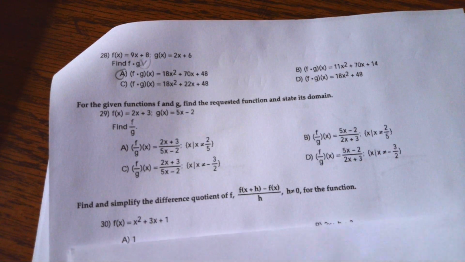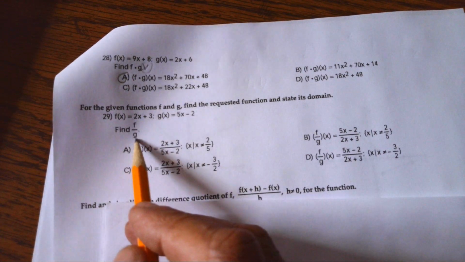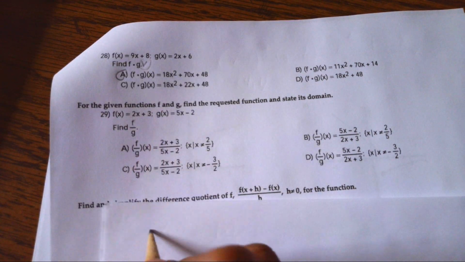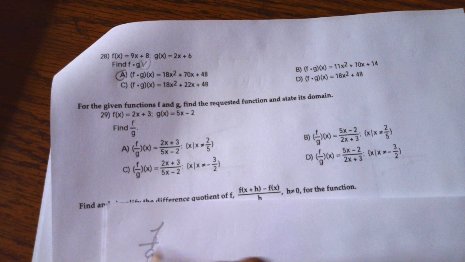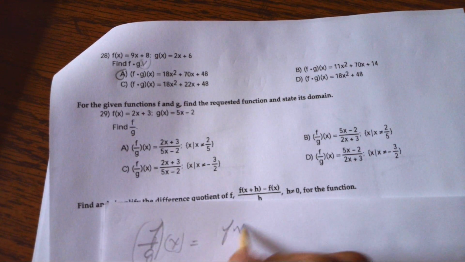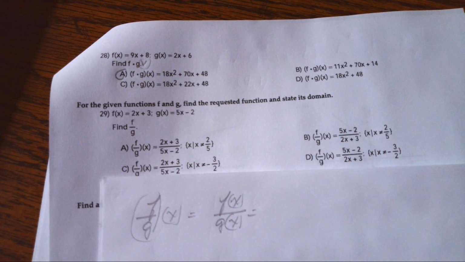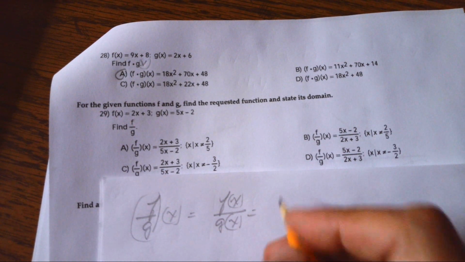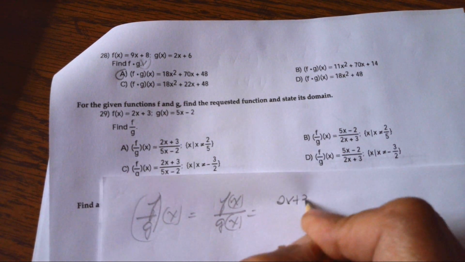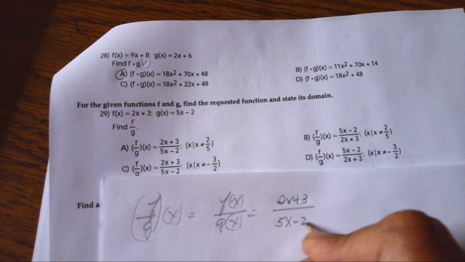Number 29 is asking me for the quotient. Alright, the quotient of f over g. f over g of x. So it's the f of x divided by g of x. What's the f of x function? Well, it's 2x plus 3. And the g of x is 5x minus 2.